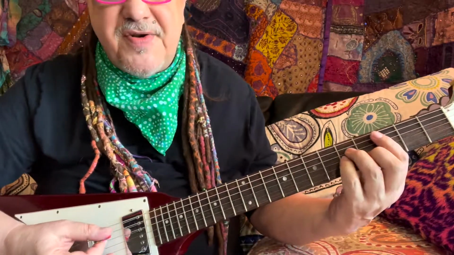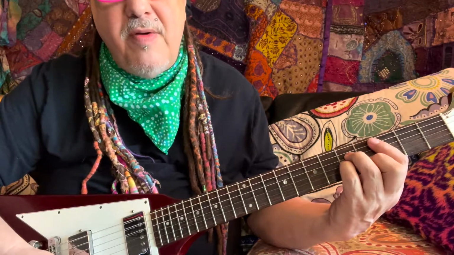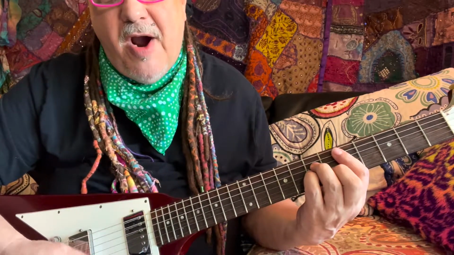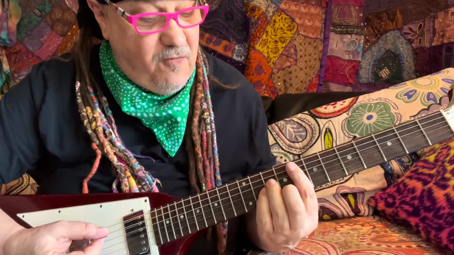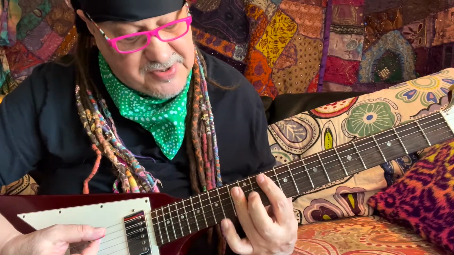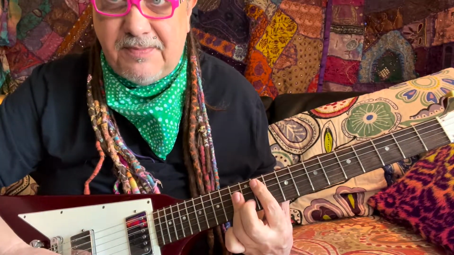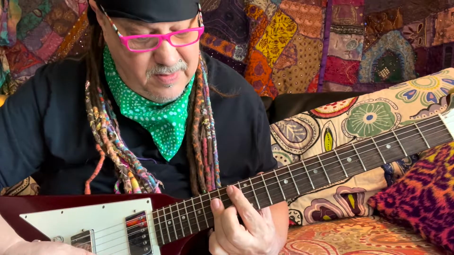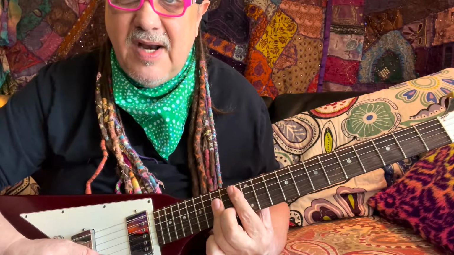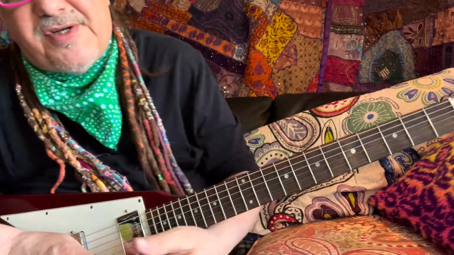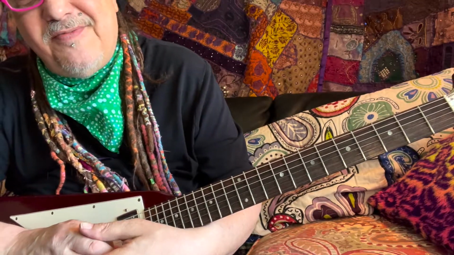So what have we got so far? 1 chord minor, 2 chord minor, 3 chord major, 4 chord minor, 5 chord minor, 6 chord a half step up, major. Now when we go to the 7 chord, it's going to be major. And then we're back to C minor. There's 7 chords, just like our major chord scale, 7 chords.